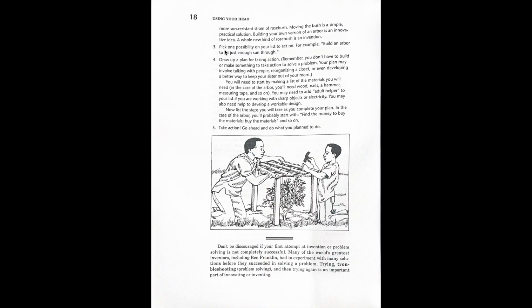Number 3. Pick one possibility on your list to act on. For example, build an arbor to let just enough sun through. Number 4. Draw up a plan for taking action. Remember, you don't have to build or make something to take action to solve a problem. Your plan may involve talking with people, reorganizing a closet, or even developing a better way to keep your sister out of your room. You will need to start by making a list of the materials you will need.